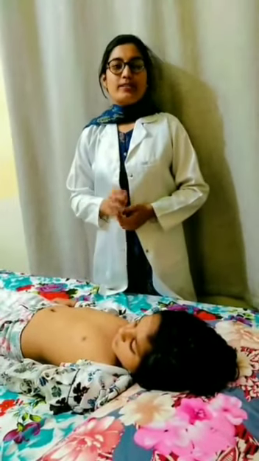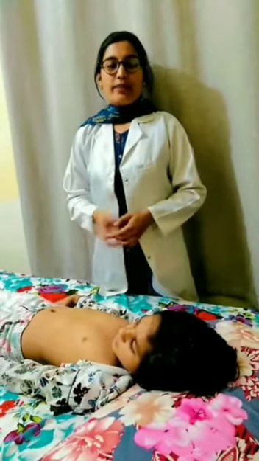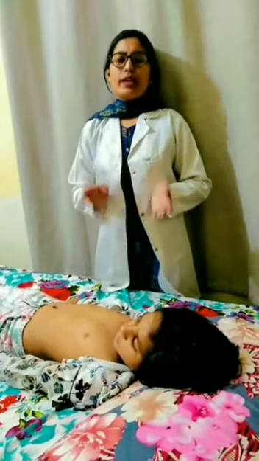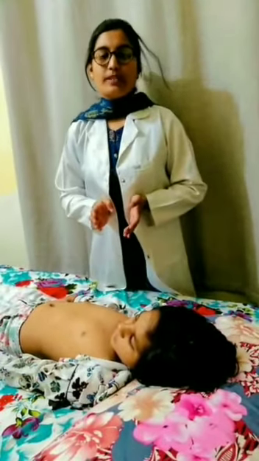I have done with my examination, and now I end with a small description. I have a 7-year-old girl. She lies on the bed comfortably, and first of all I do an inspection. There are no scar marks, no disability and no deformity on the chest.